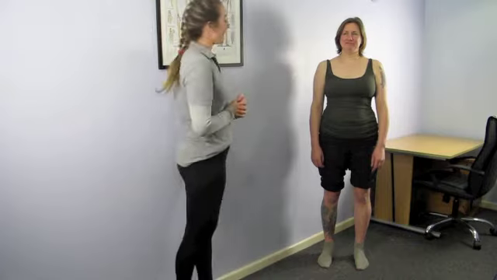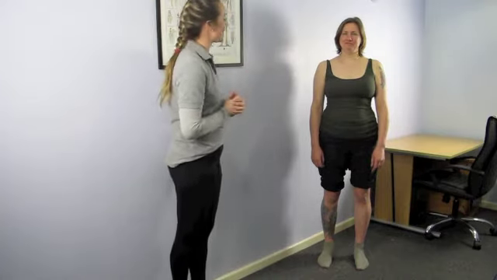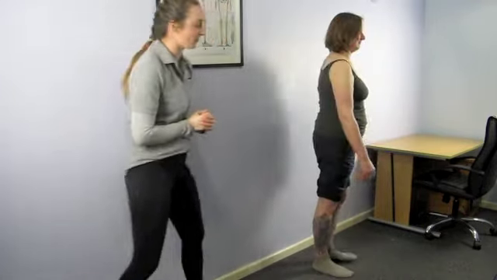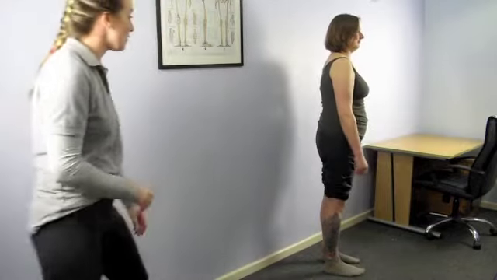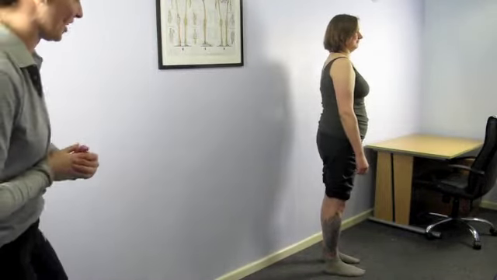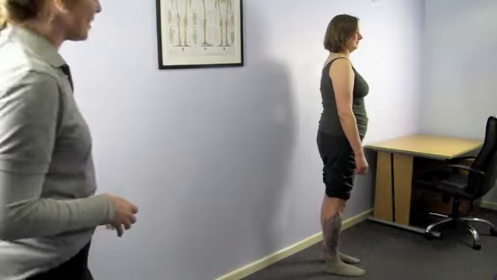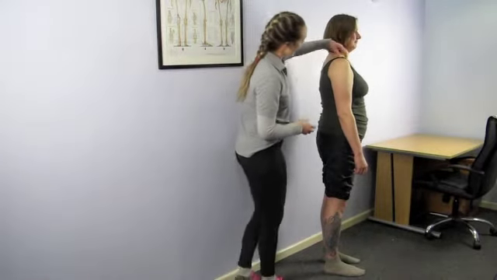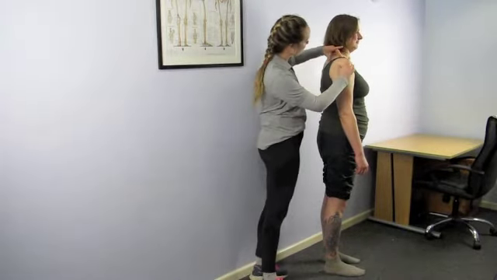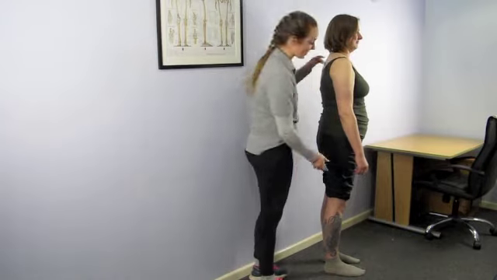Once we've done that, we're going to ask Tamsin to turn and face the door. So facing away from me now. Perfect, and again, back yourself off. Have a look at the broad picture. So what we can see really nicely here is that Tamsin's shoulder, if you see it's pulled forward slightly, so we call it internally rotated.